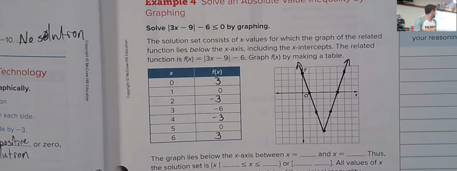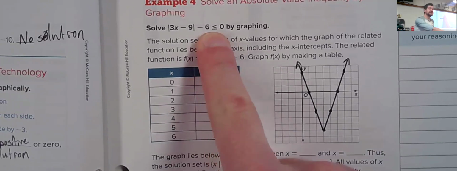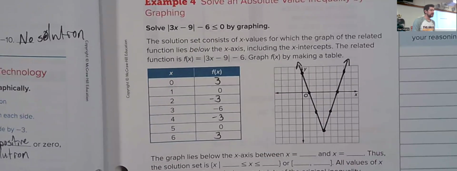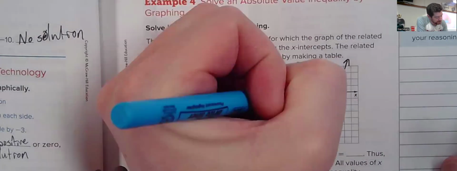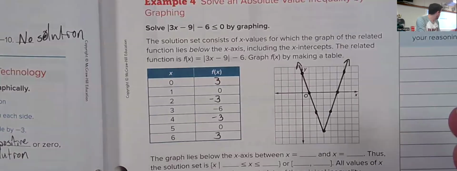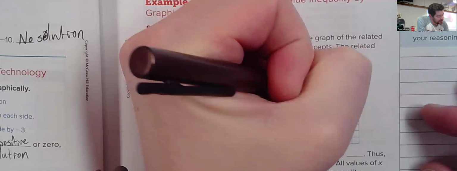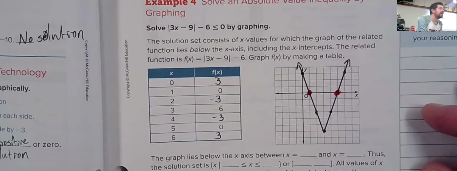Now, where on this graph are the y values below or equal to 0? Because we're looking for less than or equal to 0 here. So we're looking for all y values that are underneath the x-axis. That would be everything between this point here and this point here.